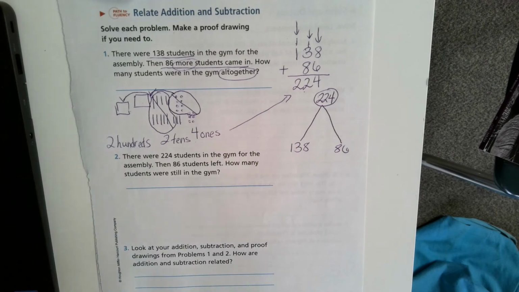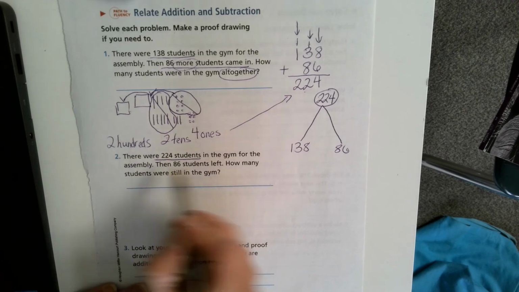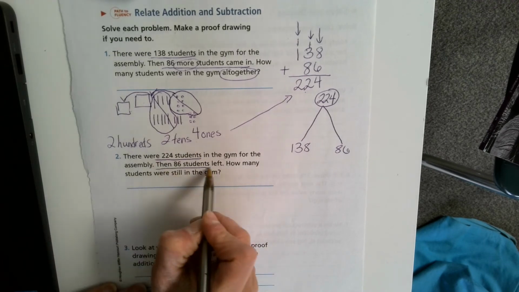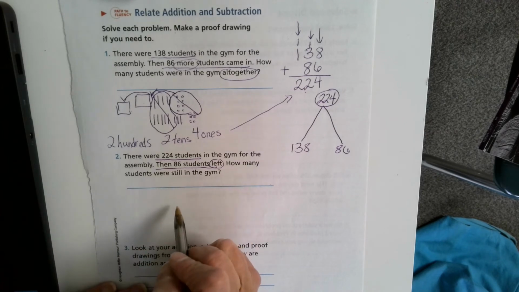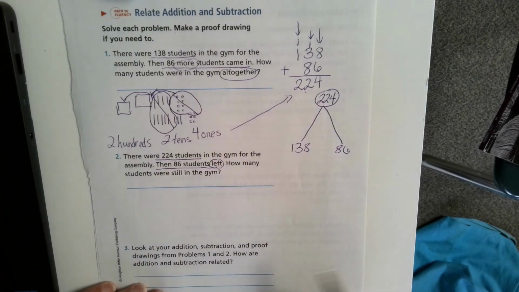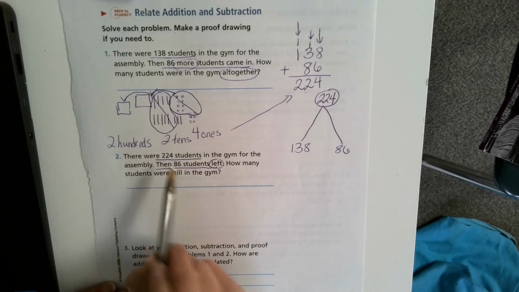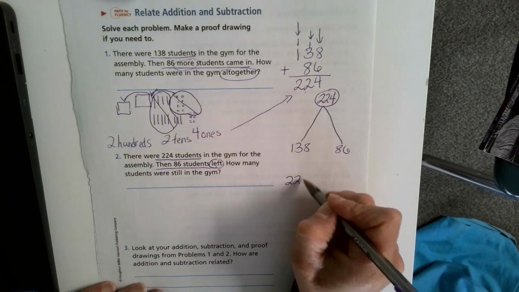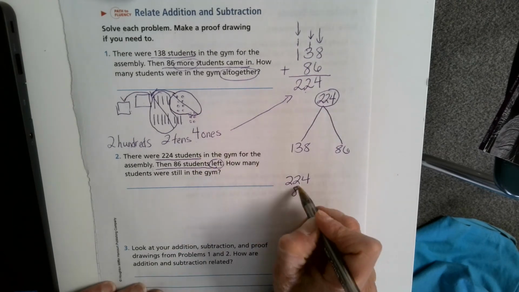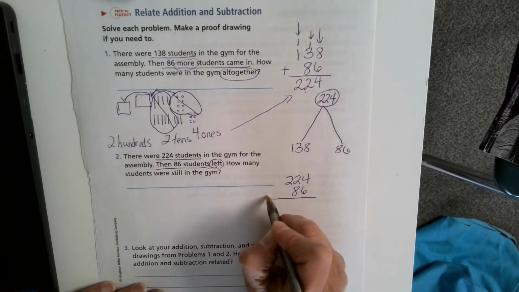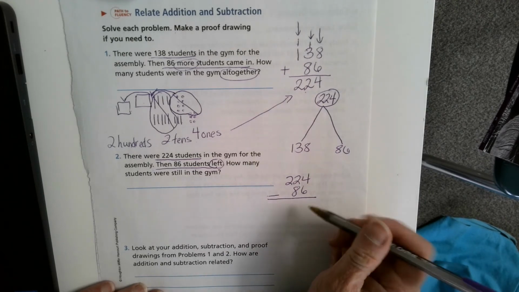Now, I can use this relationship to help me with the next problem. Be thinking about that as I read. There were 224 students in the gym for the assembly. Then 86 students left. How many students were still in the gym? So I know when I visualize this that there's 224 to start with, that 86 left. That tells me I'm going to subtract. So I'm going to stack that. And then I want to know how many students are still in the gym.